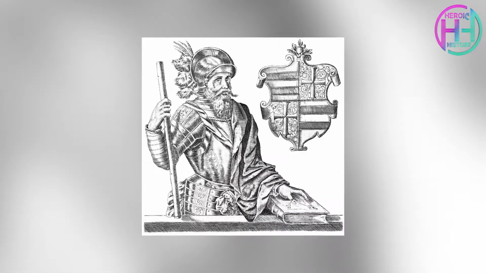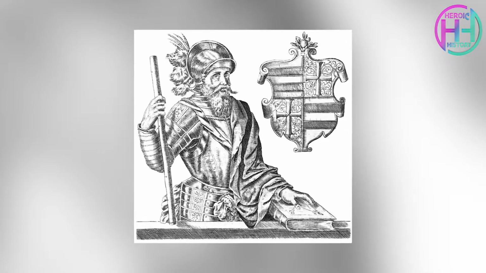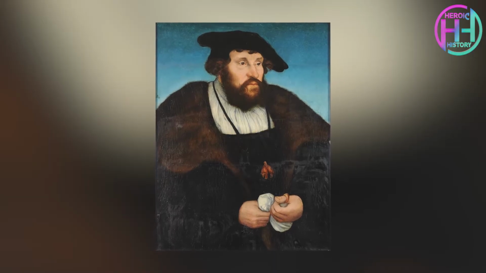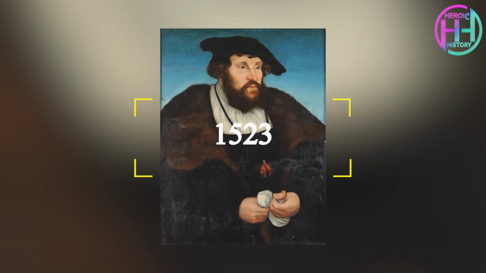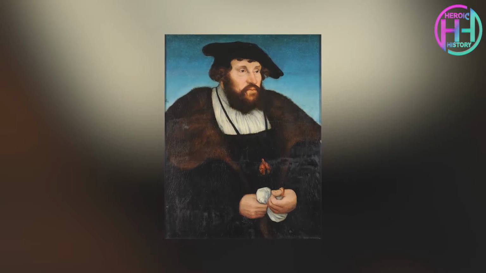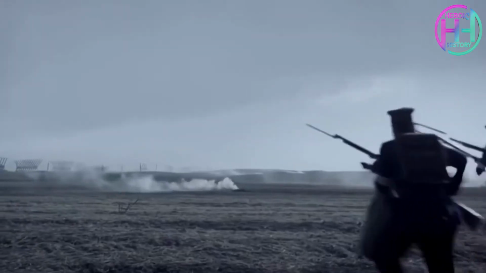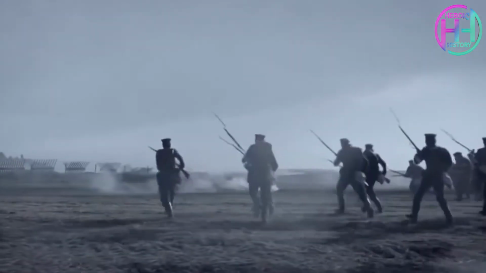The Count's Feud takes its name from the Protestant Count Christopher of Oldenburg, who supported the Catholic King Christian II, deposed in 1523 over the election of Christian III. So, sit back and relax as we get into the details of what actually happened in this conflict.